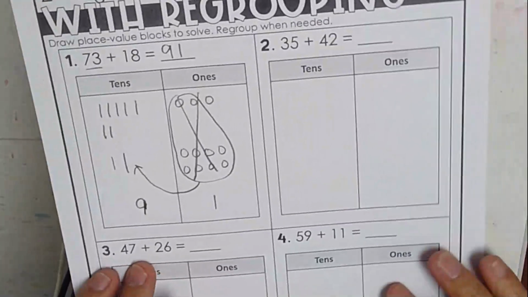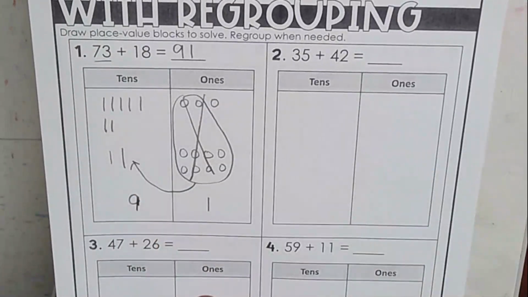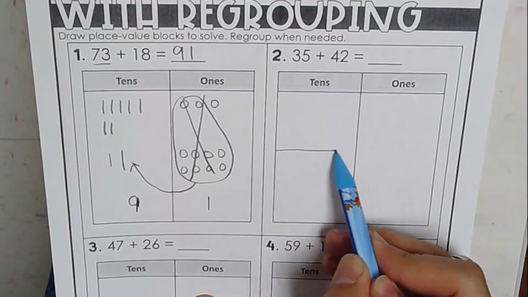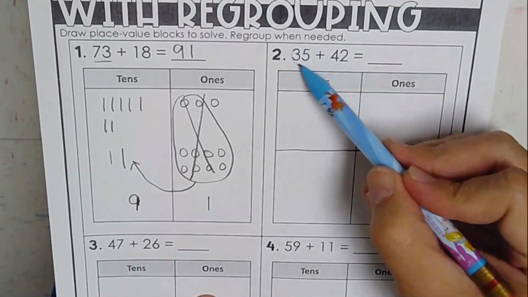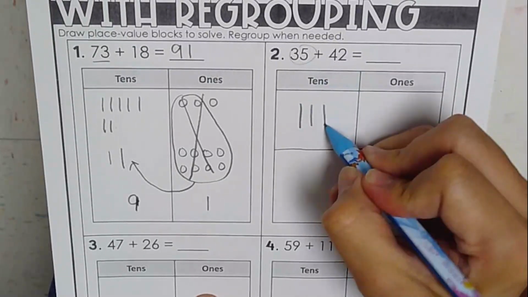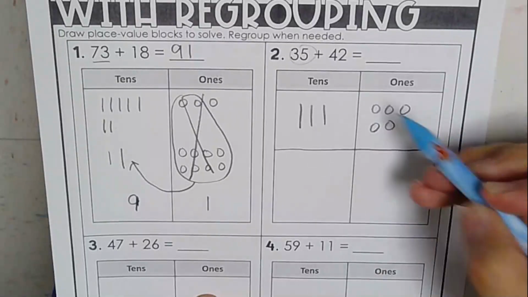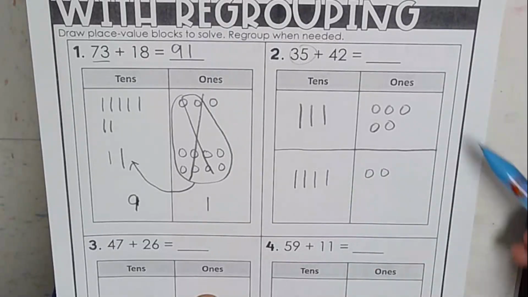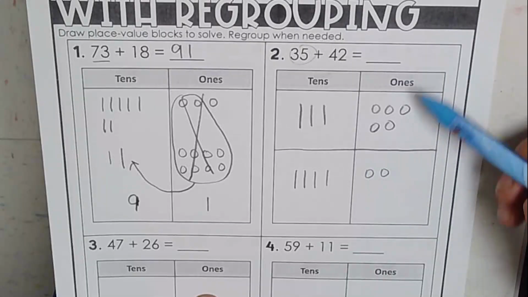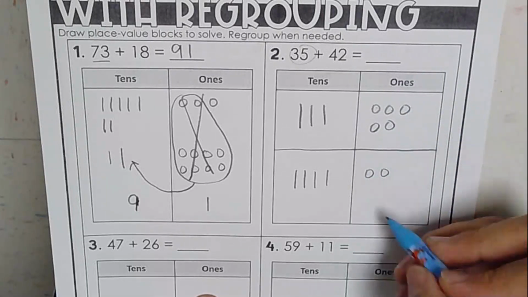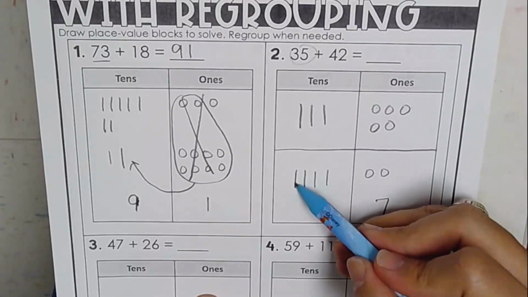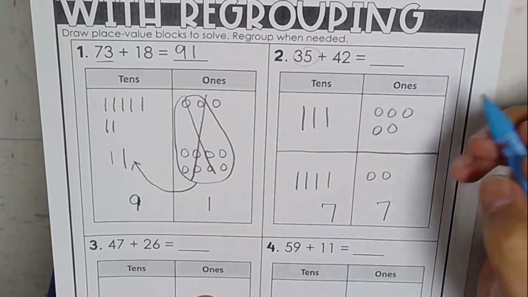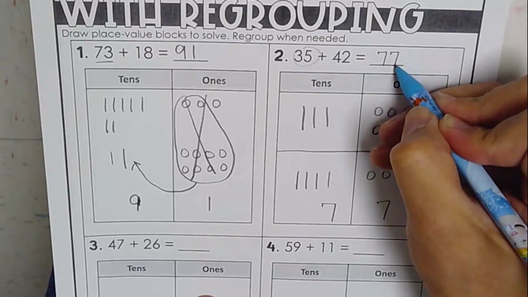And for kids that struggle with writing things nice and neatly, I always tell them you're more than welcome to split your place value chart in half. That way I can build my 35 here on the top. 1, 2, 3, 1, 2, 3, 4, 5. And then my 42 I can build down here. 1, 2, 3, 4, and 1, 2. So we go ahead and see if we need to regroup. You can go ahead and add in our ones place. 1, 2, 3, 4, 5, 6, 7. Nothing to regroup. That's 7. And 1, 2, 3, 4, 5, 6, 7. Nothing to regroup there, so 7. So we know that 35 plus 42 is 77.